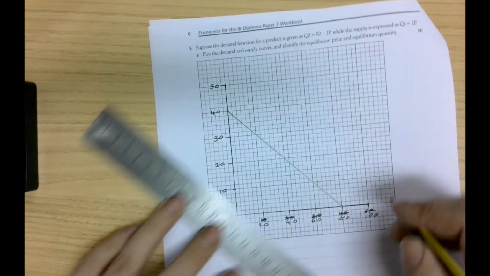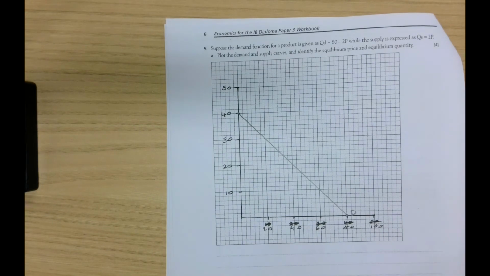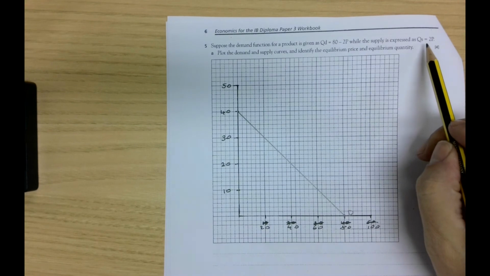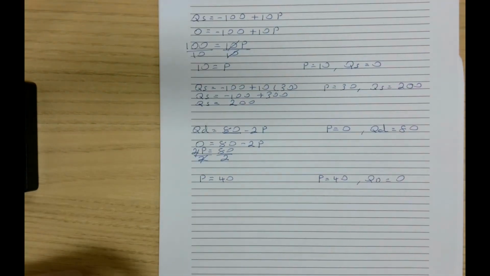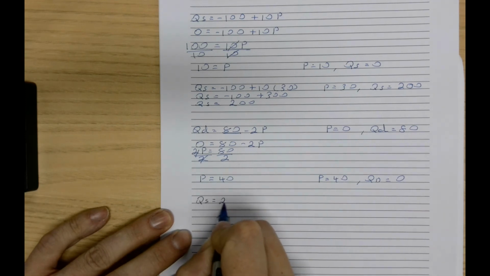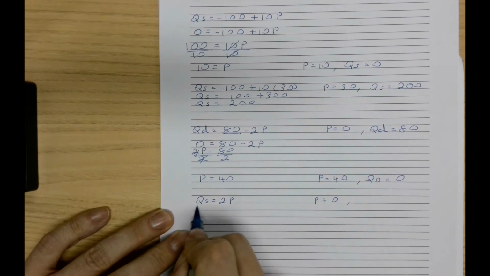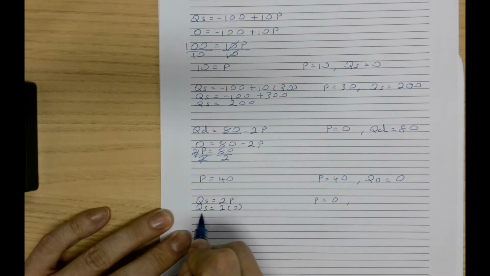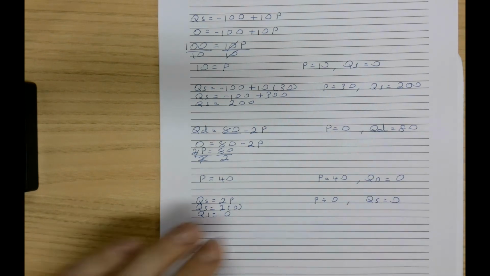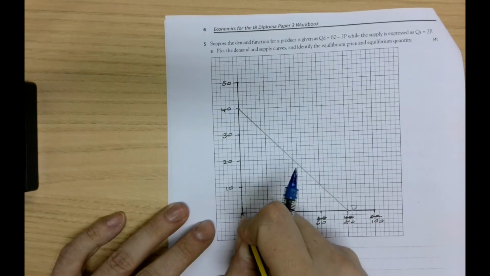There's the demand curve. Now, a little different. Don't forget now, the QS is 2P. Okay, so there's no number on its own, there's no C value. So if I go QS equals 2P, if I set P equal to 0, then I get QS equals 2 times 0, QS equals 0. So what that actually means is that this point here is on it.